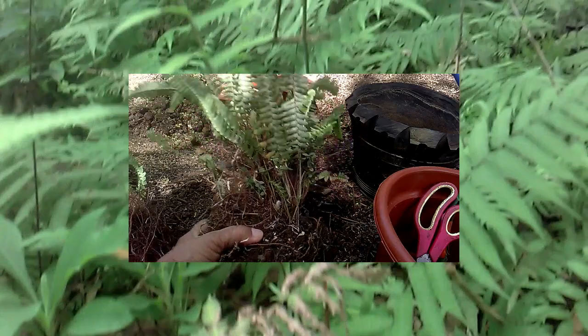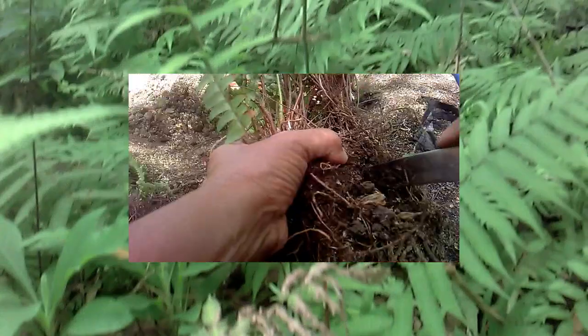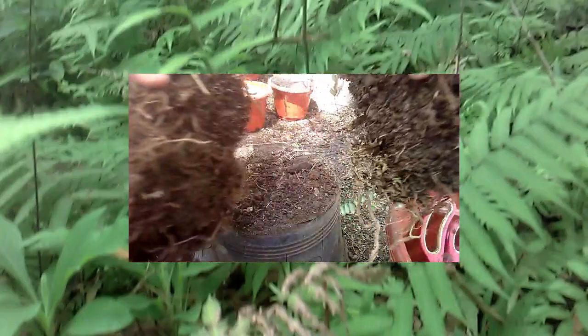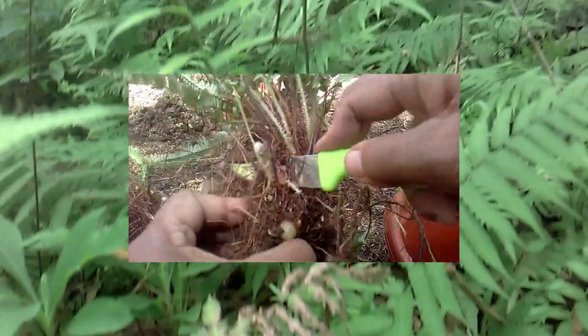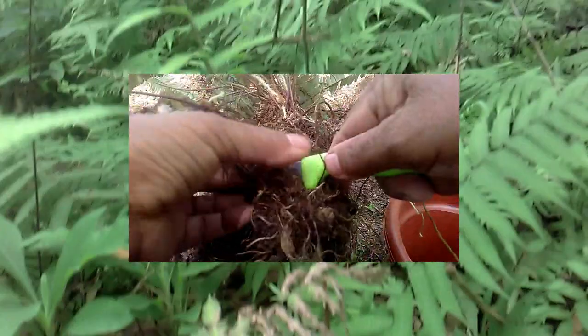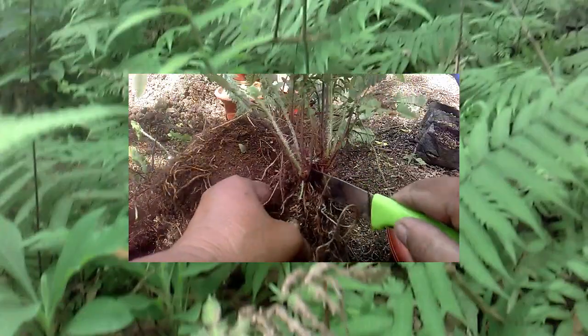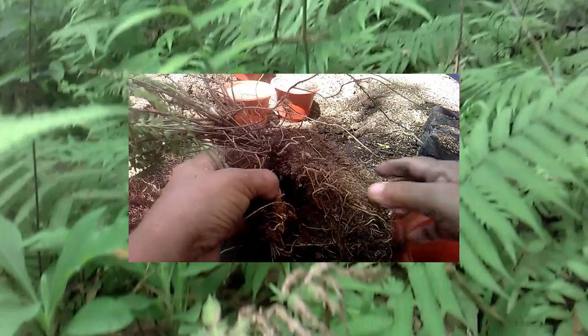Each piece should have at least one growing tip where fronds are sprouting. Replant the pieces at the same depth as the original plant, then water them thoroughly.